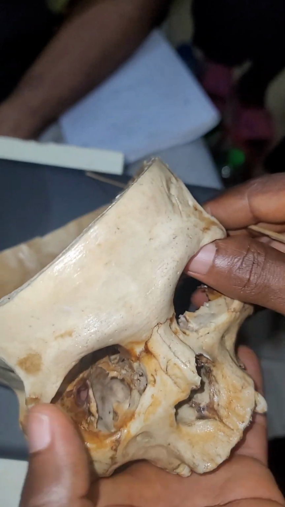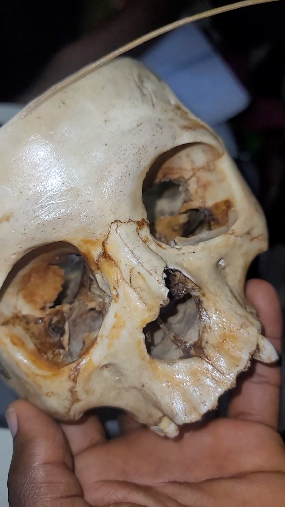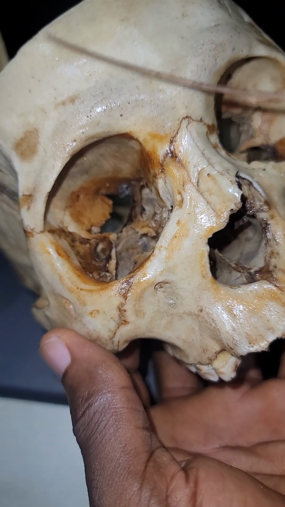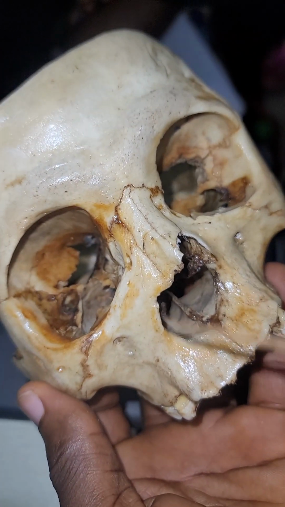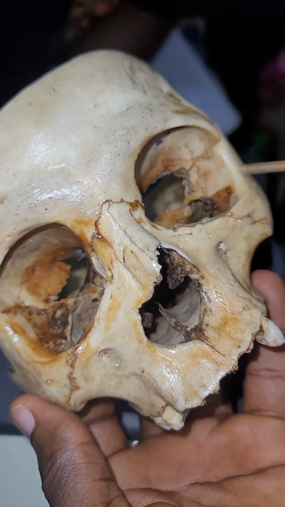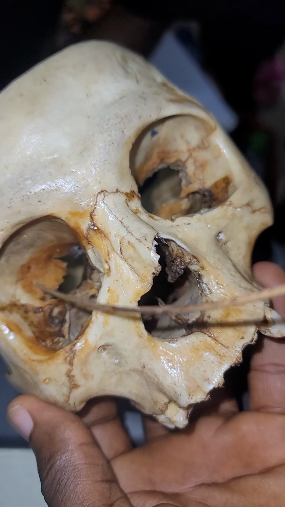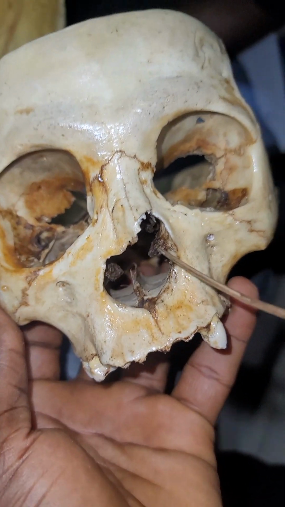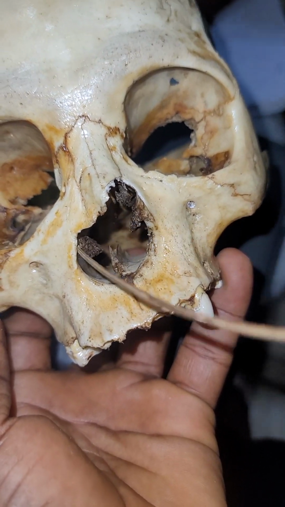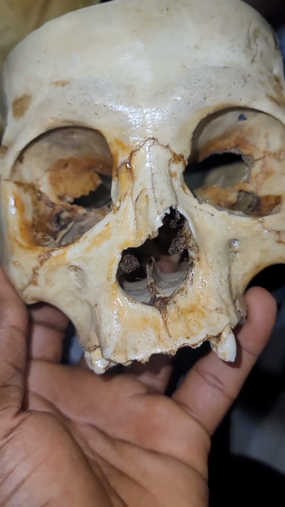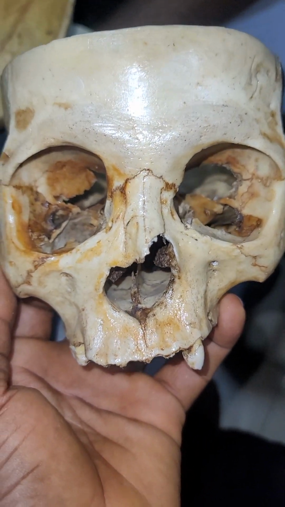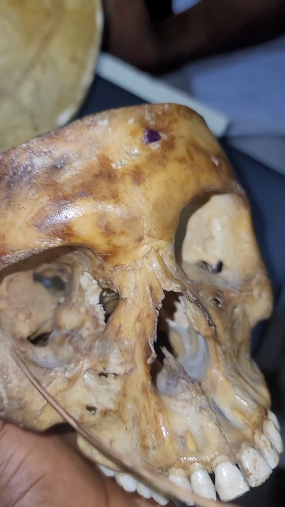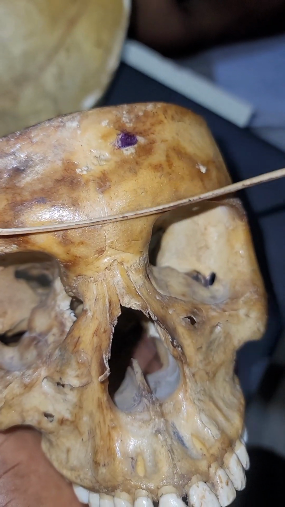What do you need to know? This is the frontal bone here. Then we'll come to see that the frontal view displays 3 main large openings: 2 bilateral orbital openings, and also another one that's known as the nasal aperture. So these are the orbits. So this is the frontal bone.